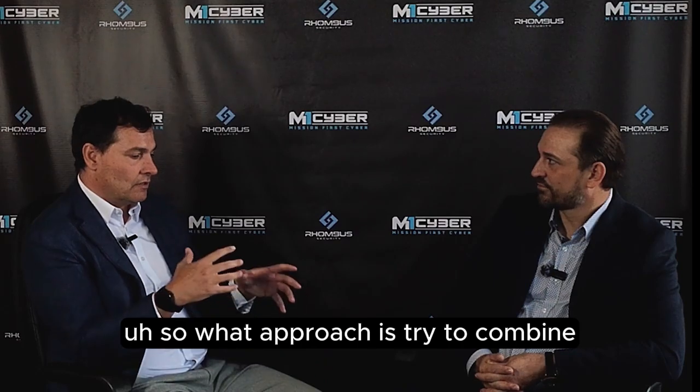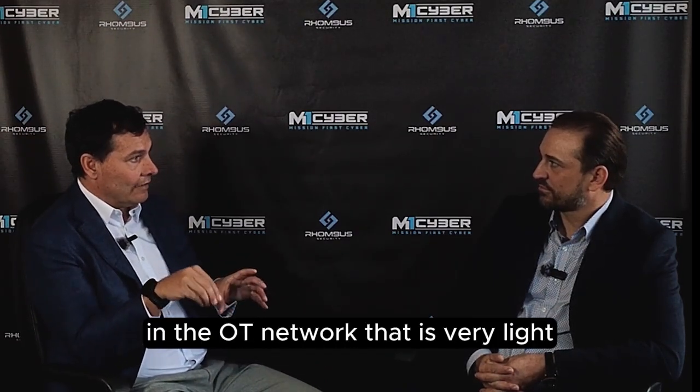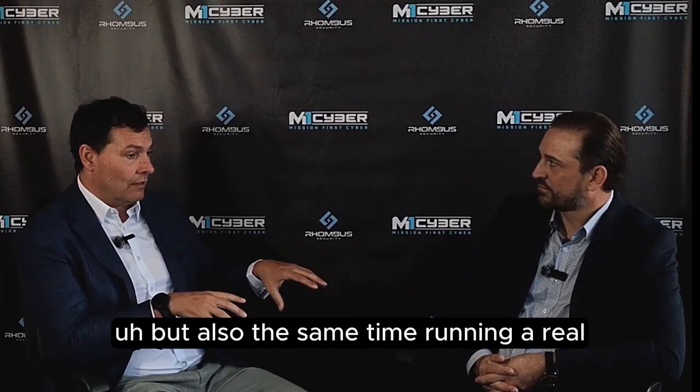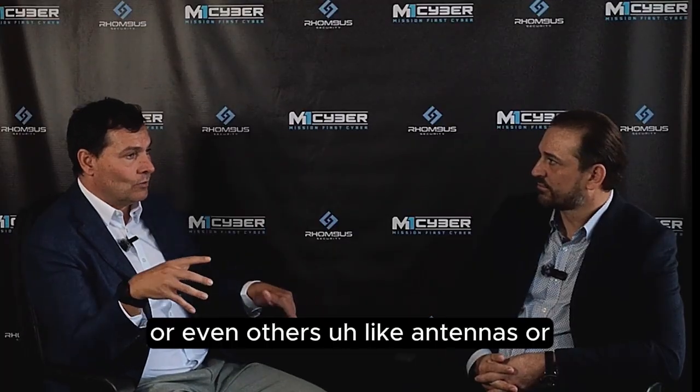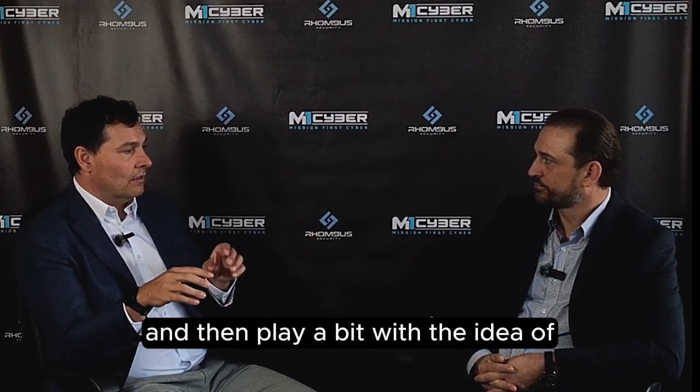So our approach is to combine putting something very light in the OT network, like some breadcrumbs or some emulations of PLCs, but also at the same time running real OT devices like HMIs or even others like antennas or anything that is used in that specific OT environment, because it depends on the sector. An electrical substation will have different OT devices than a manufacturer. So we need to try to use the same ones and then play a bit with the idea of getting telemetry from them, instrumenting something like a Windows XP.